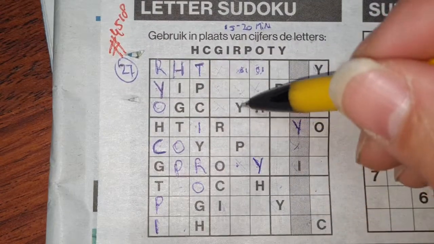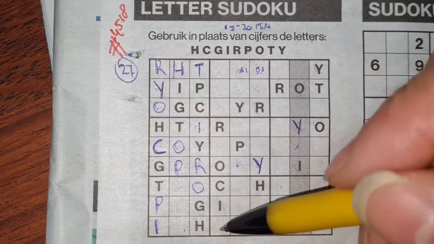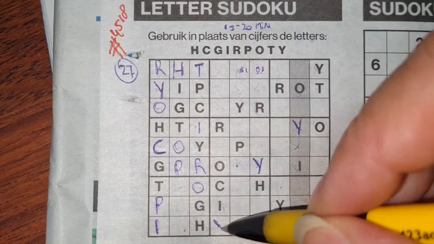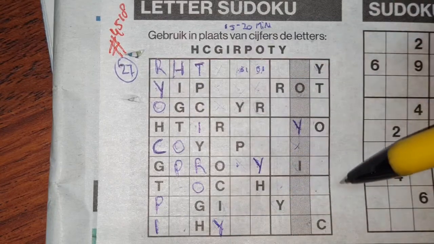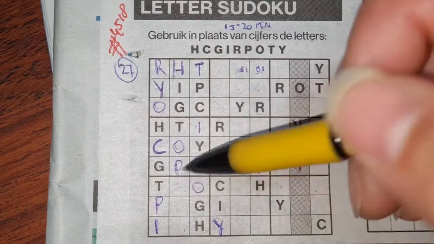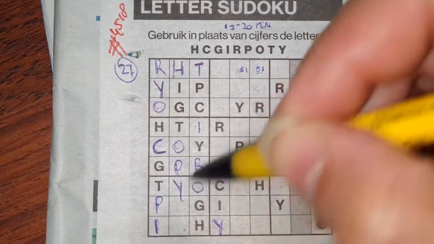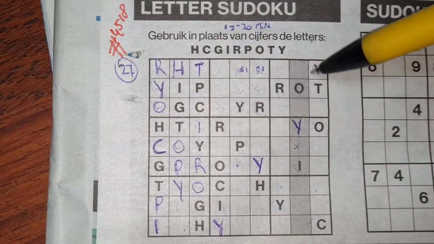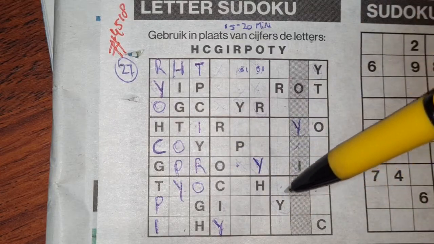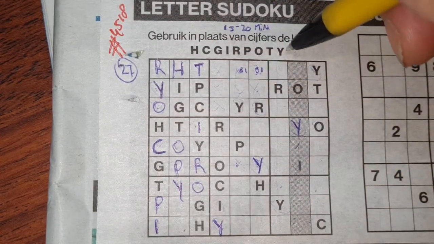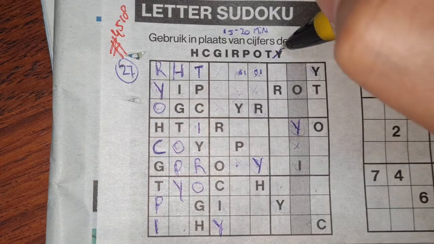Y in this column, Y in the middle column. So the column next, the only place left for the Y should be here. Y in the last row, Y in the row above. So that row, only place left for the Y should be here. And all the Y's are used. I can see digit number 1, letter number 1, letter Y.